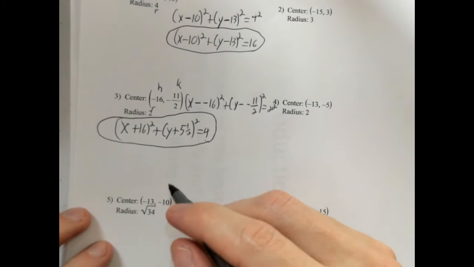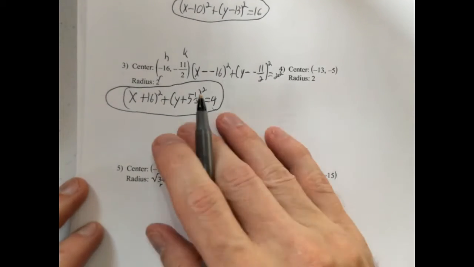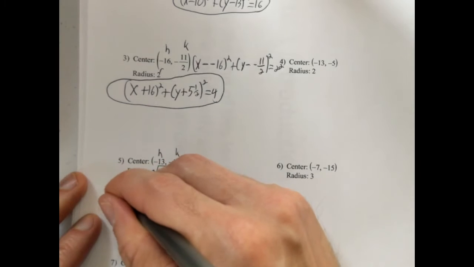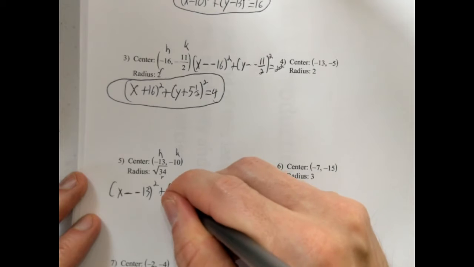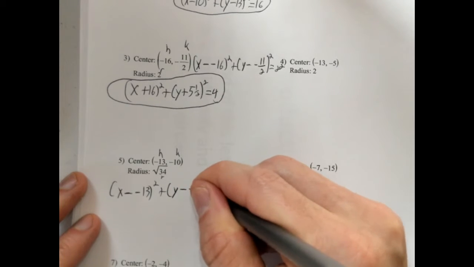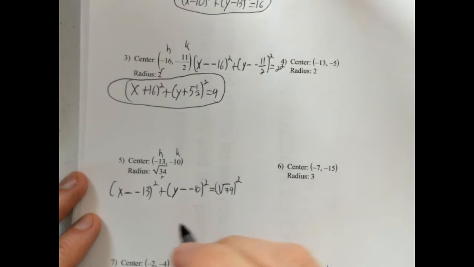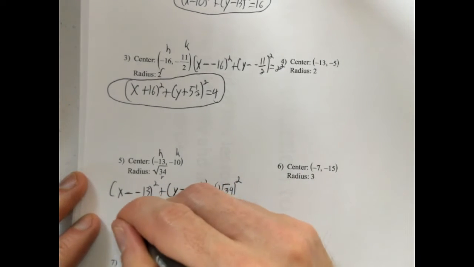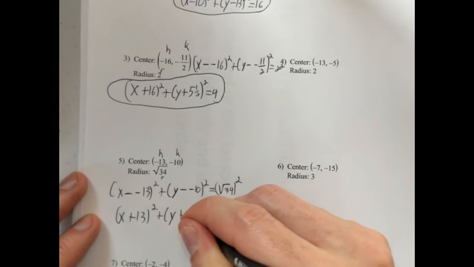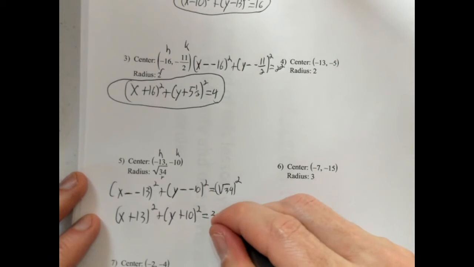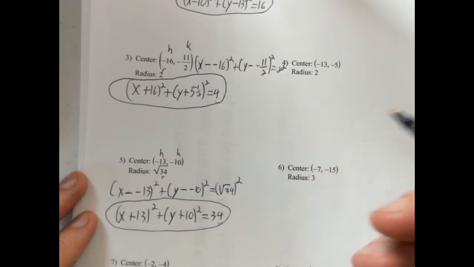Okay. We have our h, our k, and our r. So I'm going to do it over here so we don't run out of room. So (x - (-13))² + (y - (-10))² = (√34)². So let's simplify that. Subtracting negatives becomes plus: (x + 13)² + (y + 10)² = 34, because any square root times itself will give you the number inside the radical. So there you go.